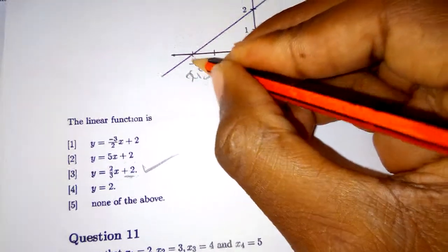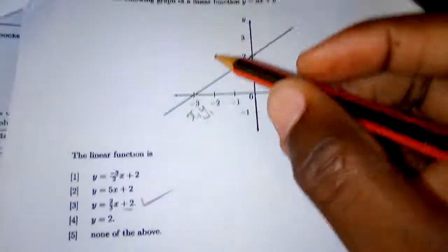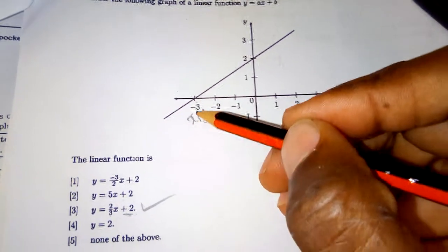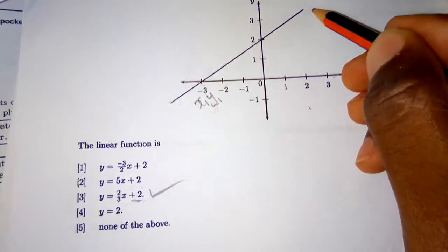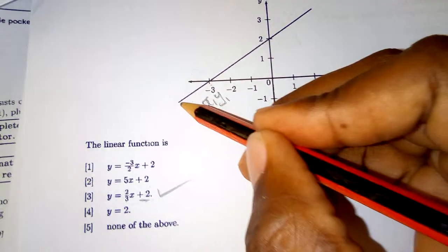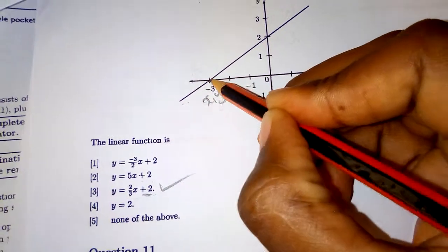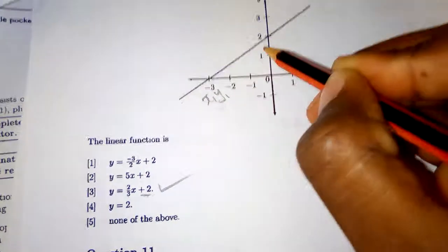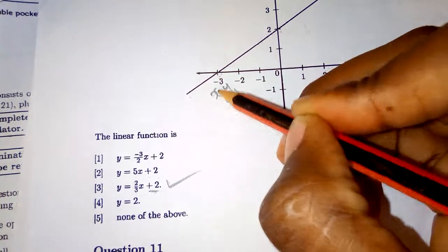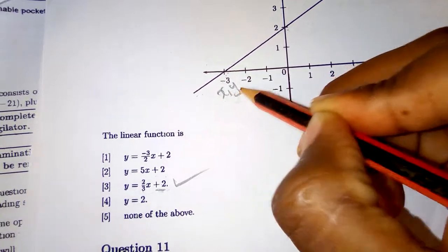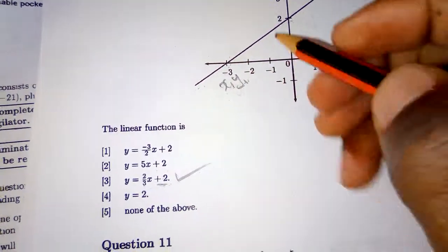Why am I saying that we have x1 and y1? Because whenever I determine the coordinates, remember your graph is starting from the left side rising to the right side. From the left side, the first interception is on x, and the last interception is on y. So for the first interception, you have x1 and y1 because it's the first interception.